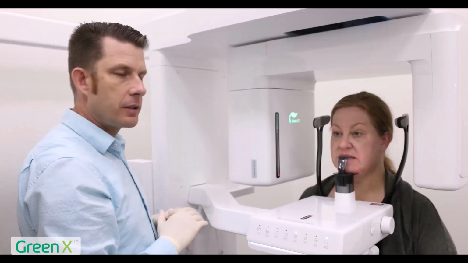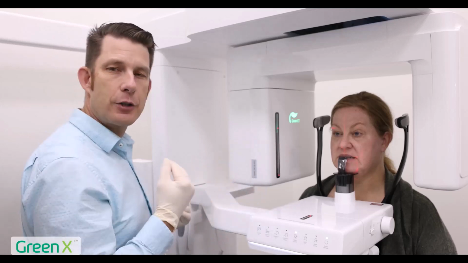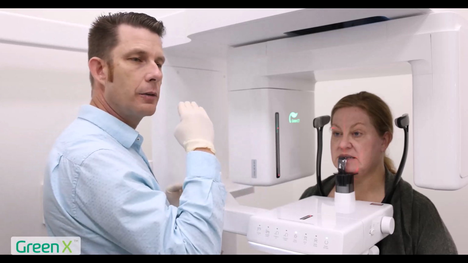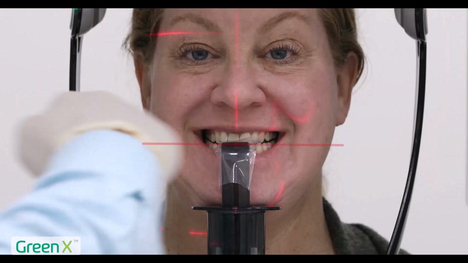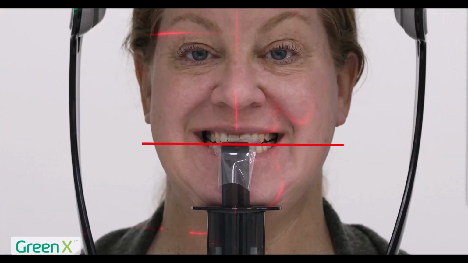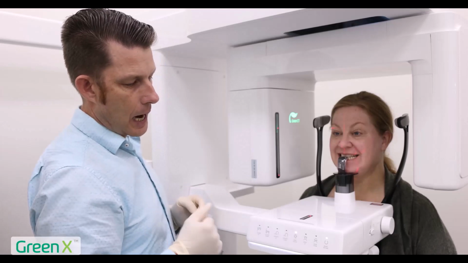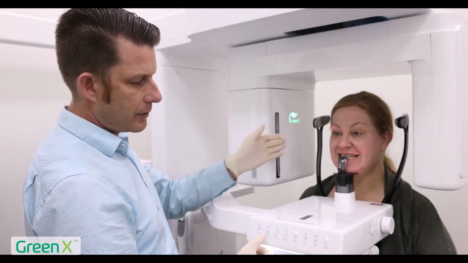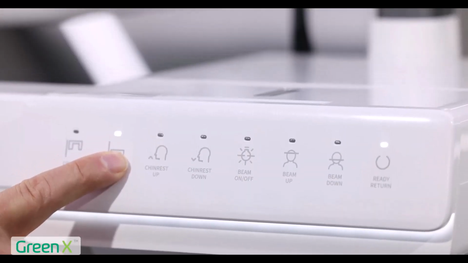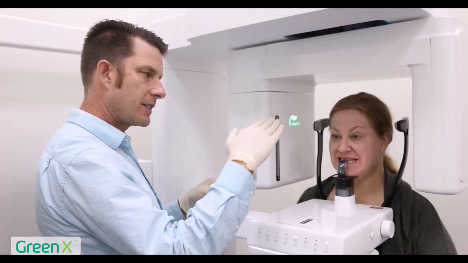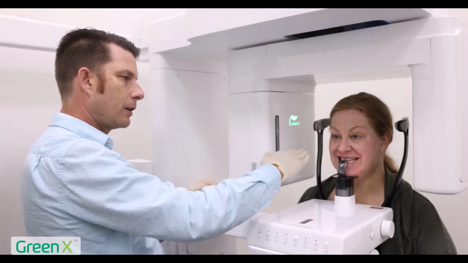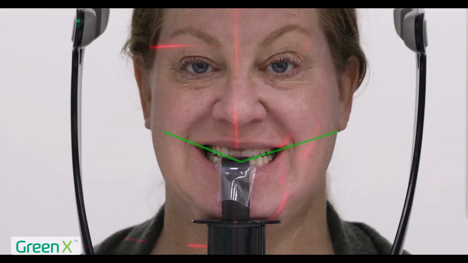Next thing I want to do is look at the patient's occlusion. I want a natural head position or the patient's occlusion tipped down 10 degrees. Go ahead and smile for me really big. To me it looks like the patient's occlusion is very flat, and I want to lower the patient's head down. I'm going to do that by the column up or down, so I'm going to lower the column, which is going to tip the patient's head down. Go ahead and smile again, and I can see my occlusion is tipped down about 10 degrees.